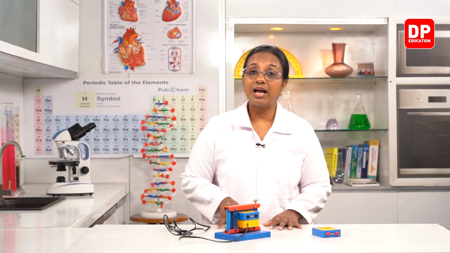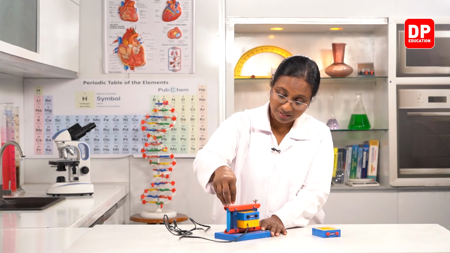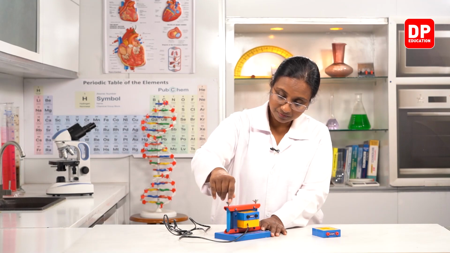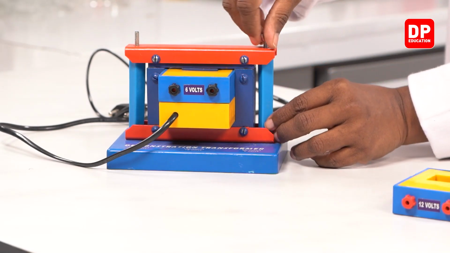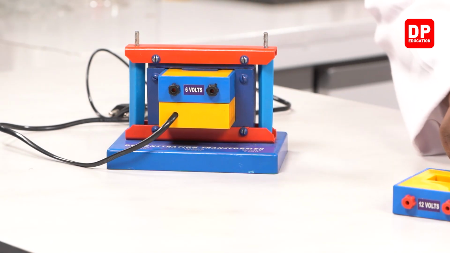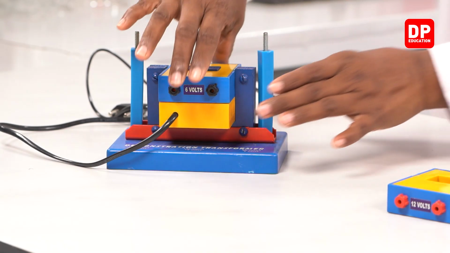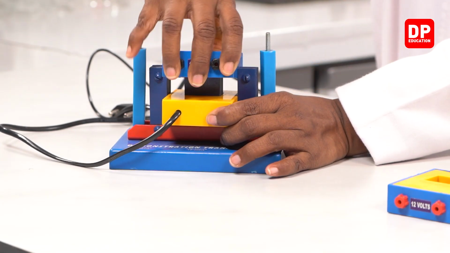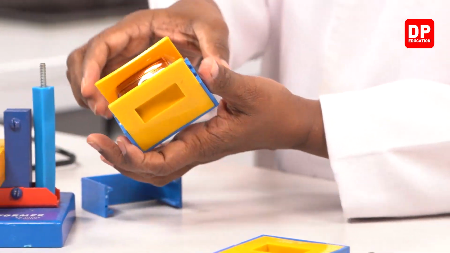Now just to have a look at what is inside the transformer, we can remove this and open this part. I can take this off, and we can remove this. Here if I remove the coil, I can show you all how the coil is inside. I can remove the casing.